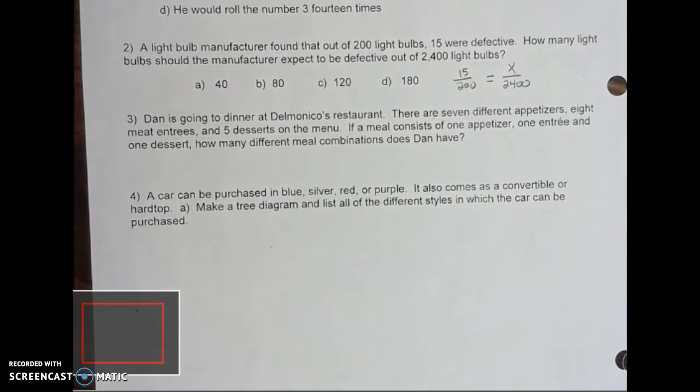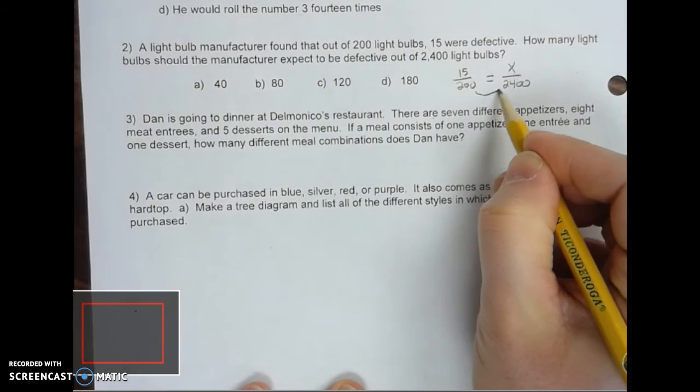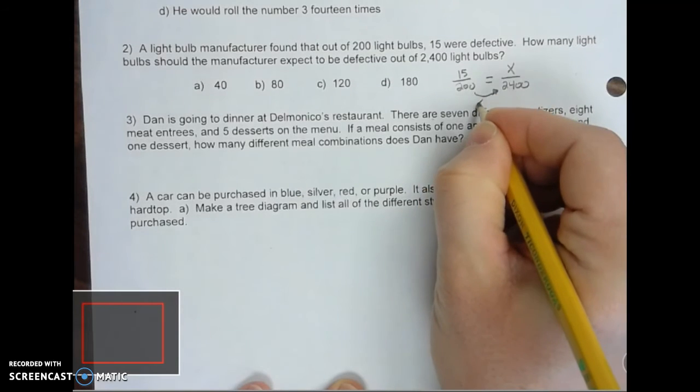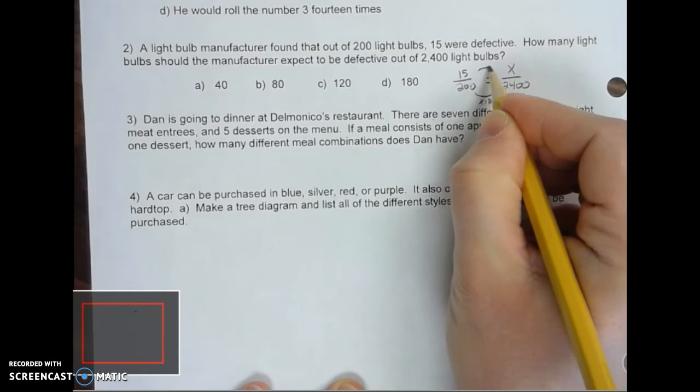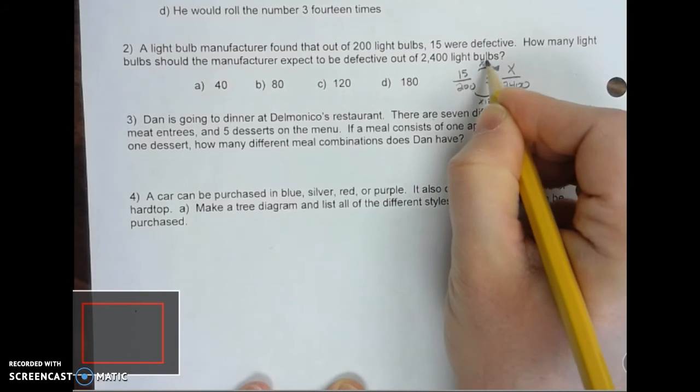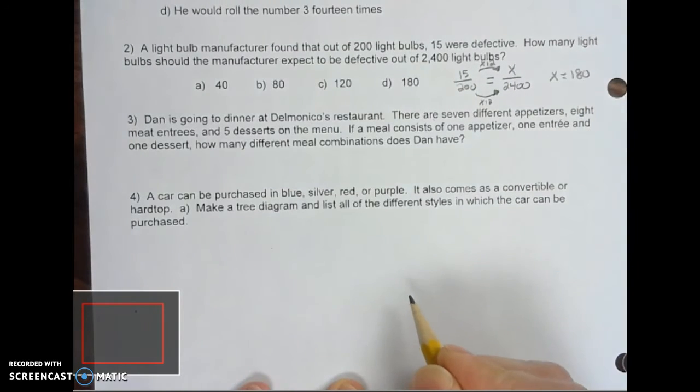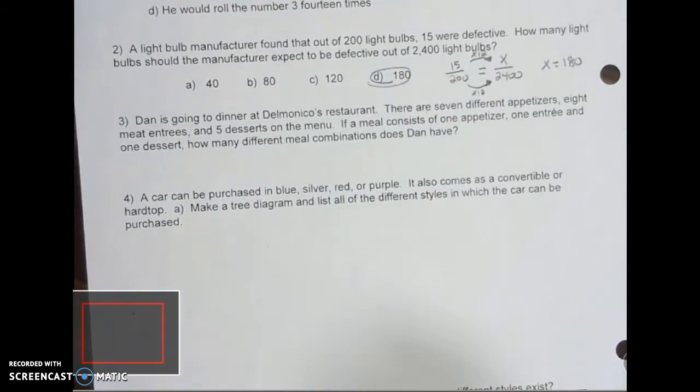And so there's the proportion that we can set up. 15 over 200 equals x out of 2,400. And again, I'm going to try to solve this proportion, and I can tell that if I go from a 200 to a 2,400, I would have to multiply by 12. And so I'll do the same thing in the numerator up above, 15 times 12, and that's going to give me a value of 180. So choice D, out of the 2,400 total light bulbs, I would be able to expect 180 of them to be defective.